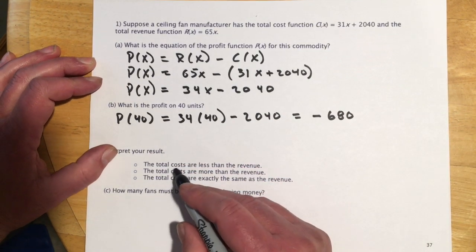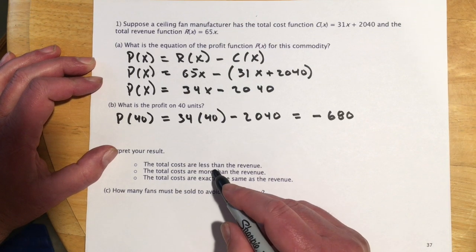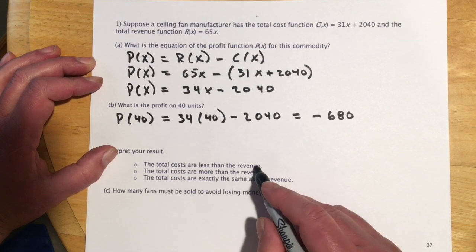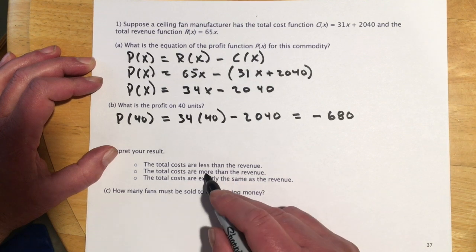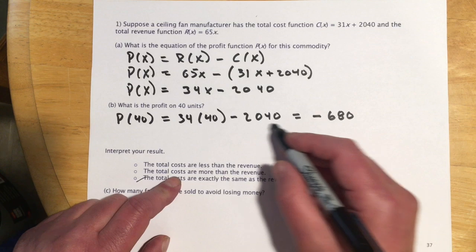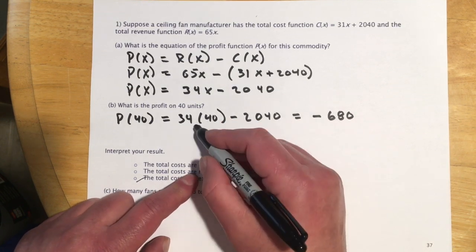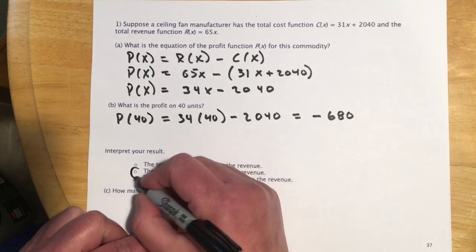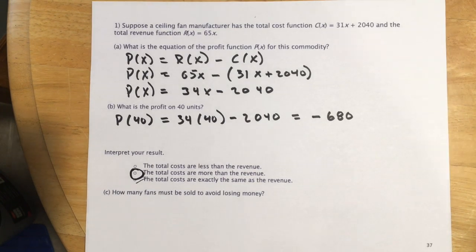Interpret the result. The total costs are less than the revenue. The total costs are more than the revenue. Total costs are the same. It's not the same. So in this case, the cost was more than the revenue because it came up negative. So it's that one right there.